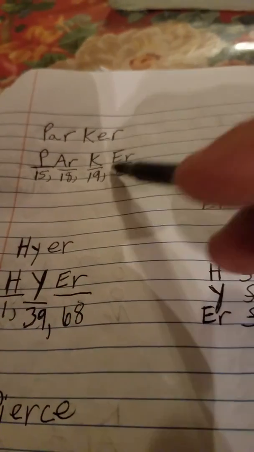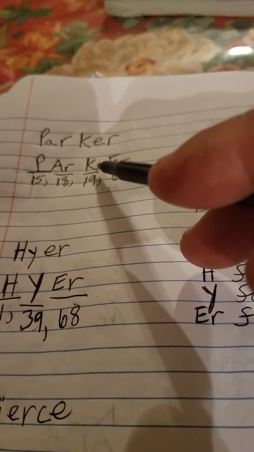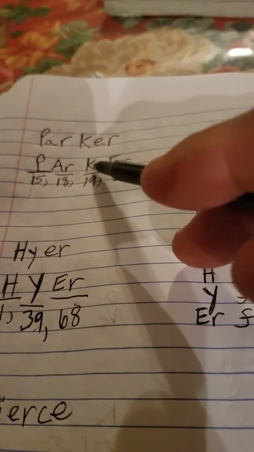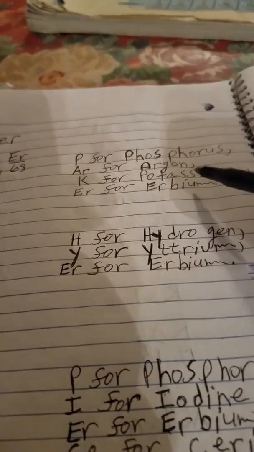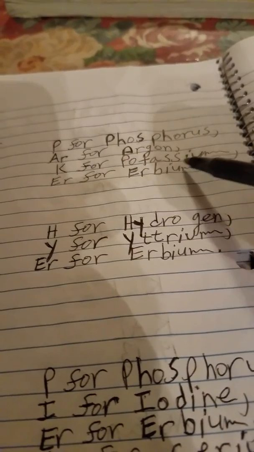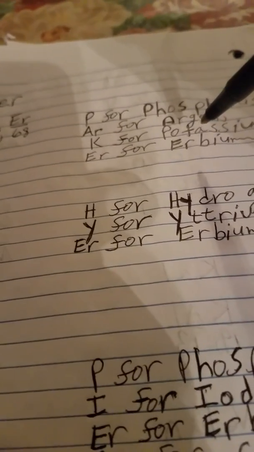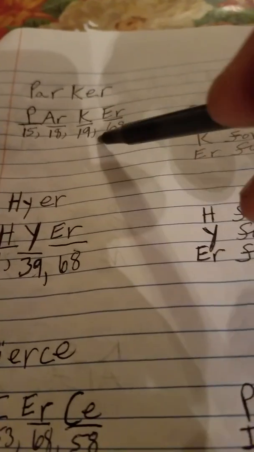Then we got K, capital K. Capital K is the chemical symbol for potassium. It has an atomic number of 19. And potassium is spelled P-O-T-A-S-S-I-U-M. Be careful, okay? Potassium begins with a capital P, and its chemical symbol is K, so be careful. It has atomic number 19.